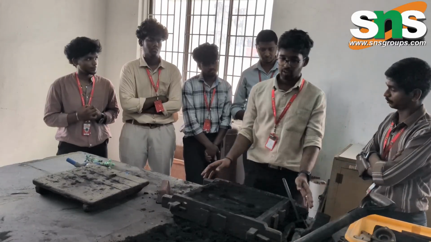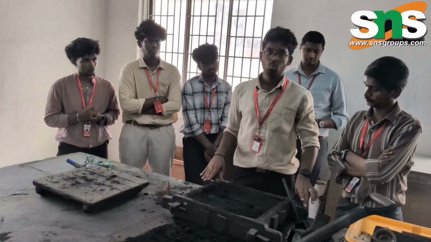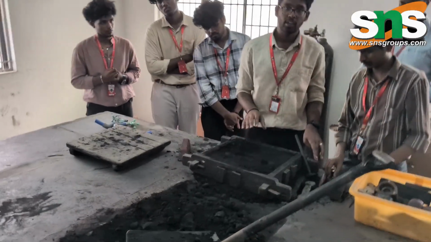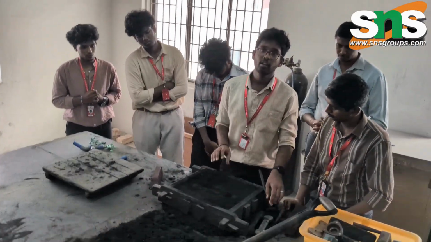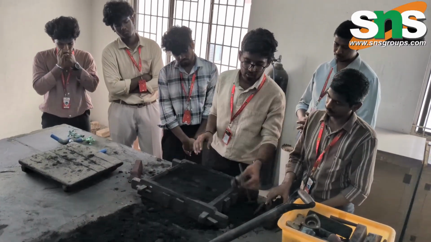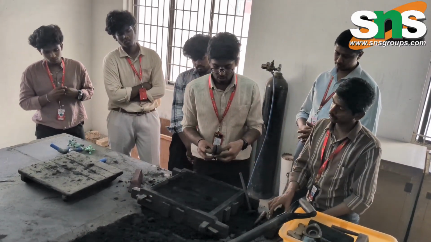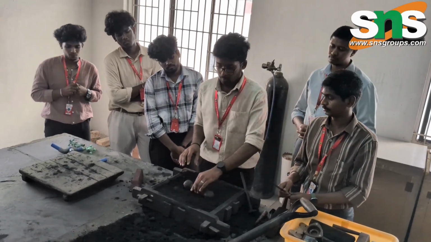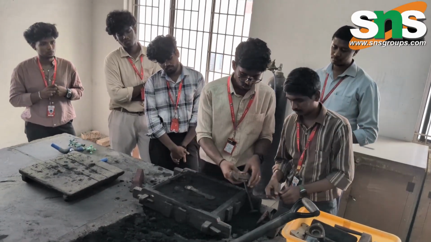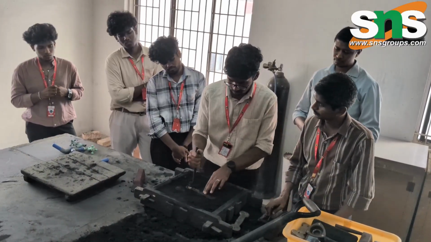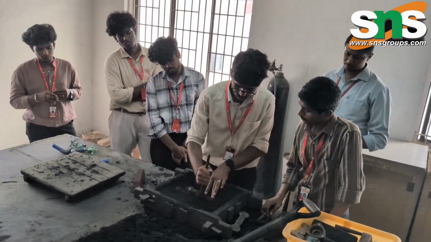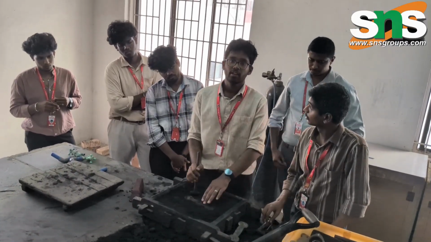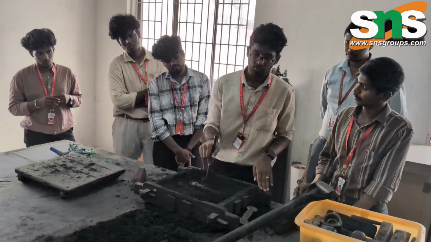Now we can see the construction of a mold. It is a molding box. We pour the soil inside this box and moisten the sand as needed. We use a split pattern to make a mold in this box. We pour the soil inside and use this hammer to ensure the edges are completely filled with sand.